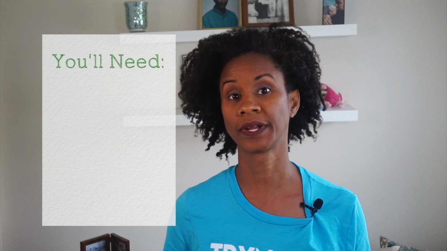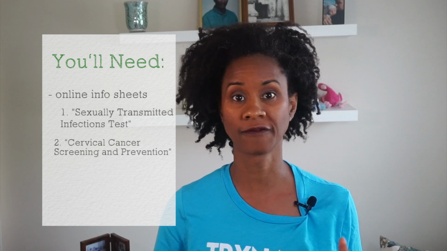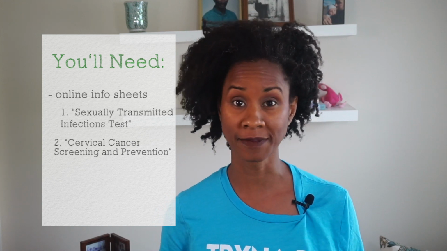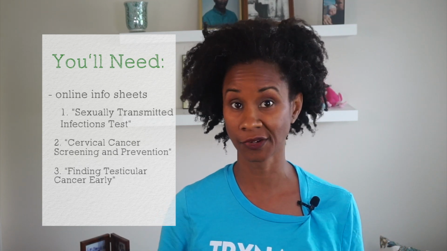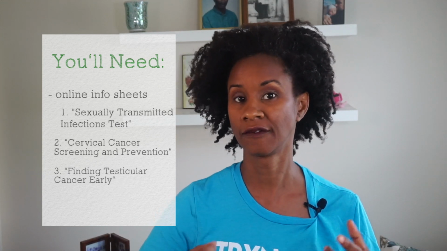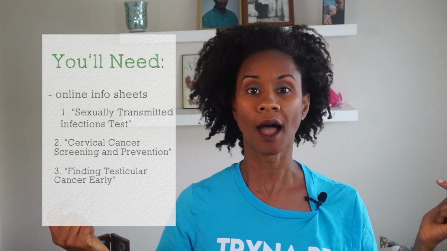For this activity, you're going to need to go online and access the following information sheets: Sexually Transmitted Infections Test, and Cervical Cancer Screening and Prevention. Both of those can be found at the Ontario Ministry of Health's website. You're also going to need the info sheet Finding Testicular Cancer Early. There isn't a Ministry of Health info sheet for that, so you'll have to go to the Canadian Cancer Society. I will have links to all of those info sheets down below.